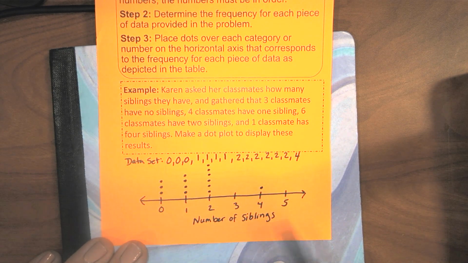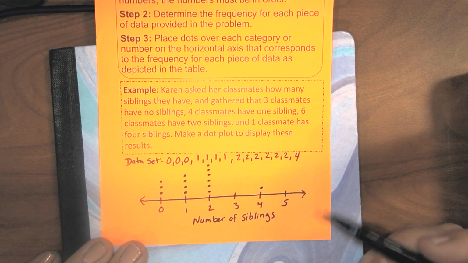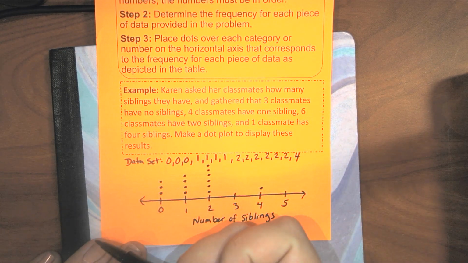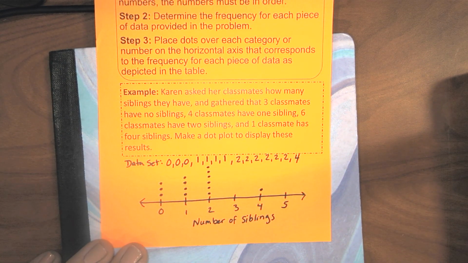If there aren't any numbers, anybody that has 3 siblings, and there are no dots. And there's nobody who has 5 siblings, there are no dots. I didn't need to include negative numbers because they wouldn't even make sense in this problem. And that's it. That's all there is to it when you're making a dot plot.